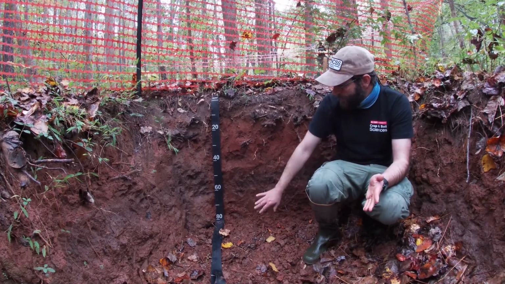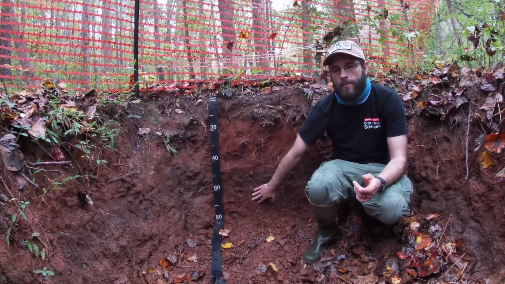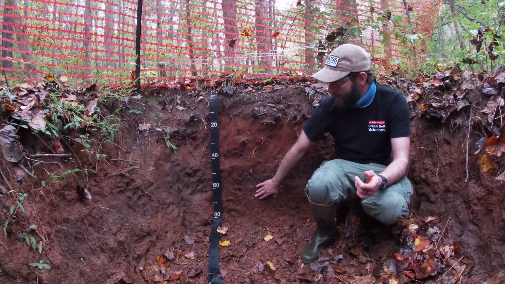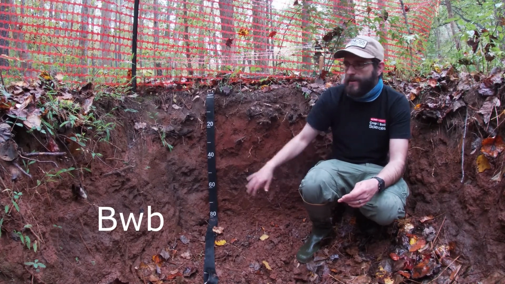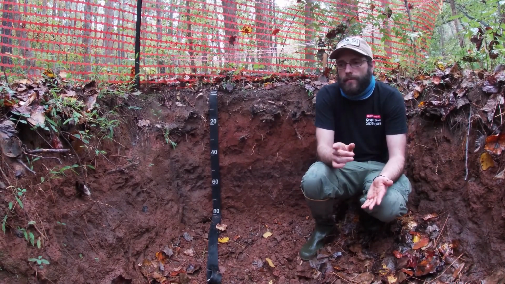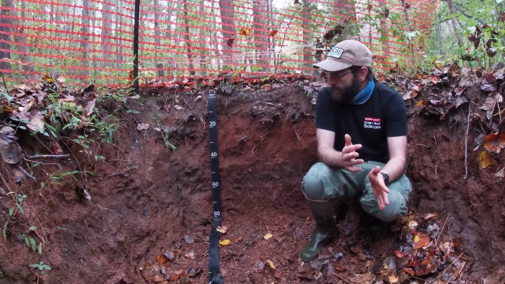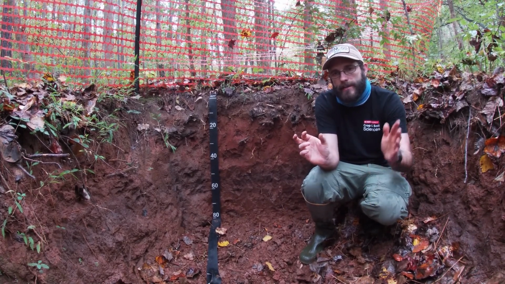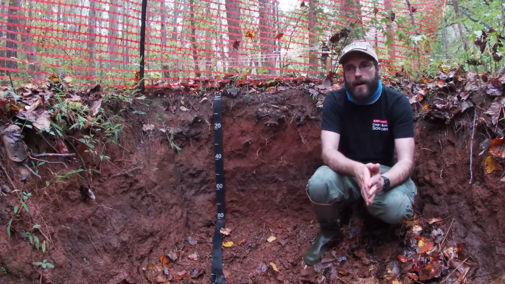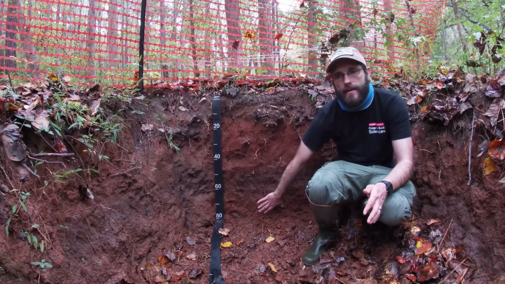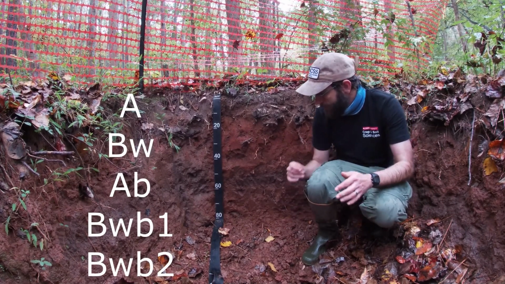And then below that, it really depends if you put a 2 or not, but we got a BW here. We wouldn't put a prime on it because it's buried. It's a buried genetic horizon. We have a BW here and a BW here, but because we have the B, it's a BWB, we don't need a prime. So remember, we use the prime symbol on the master horizon only when we have exactly the same morphology. Both capital letters, lowercase letters, and lithology has to be similar to use primes. Because we have that B on this down here, we don't use a prime. So it's A, BW, AB, BWB1, and then BWB2 is at the bottom of this soil pit.